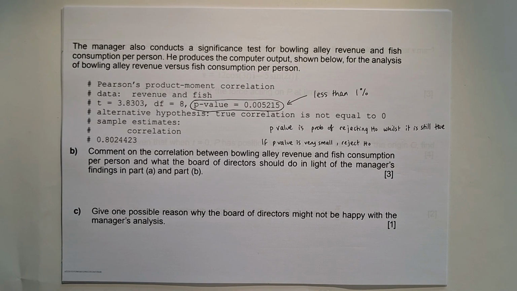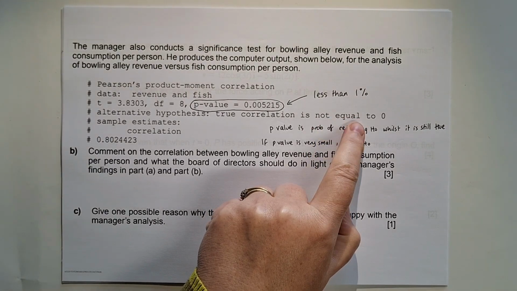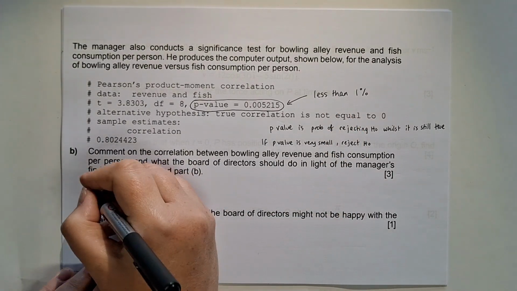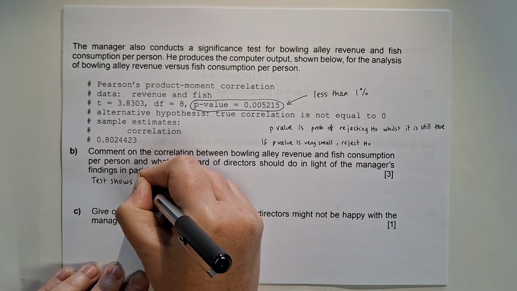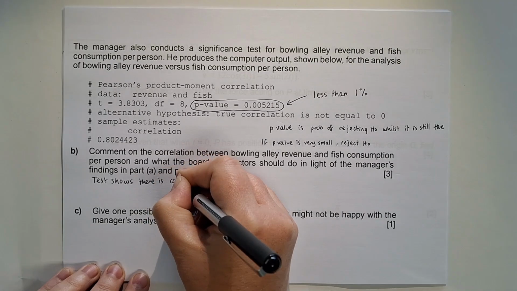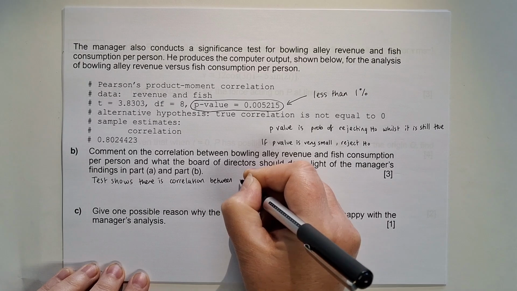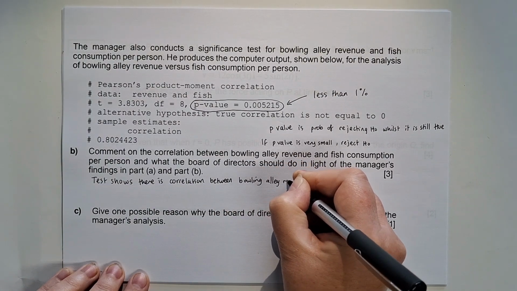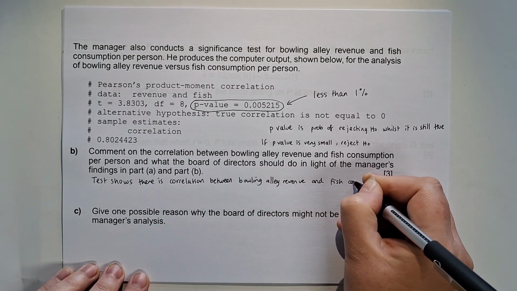Does it say anything where it's positive, or is it a two-tailed? I don't think there's anything that tells us, oh yeah, not equal to. Okay, so that's like a two-tailed test, okay? So our correlation, we can say that the test shows that there is correlation between the bowling alley revenue and our fish consumption.